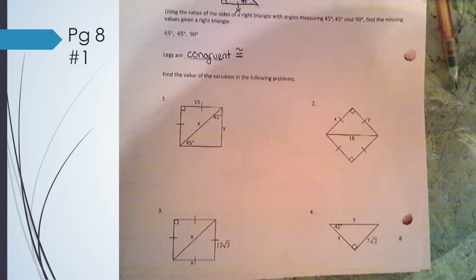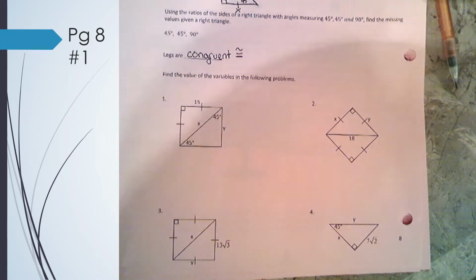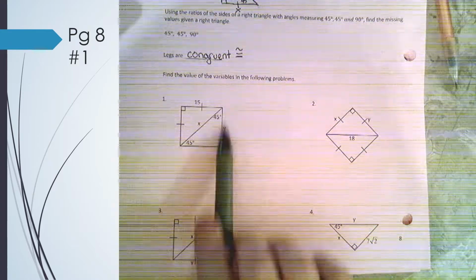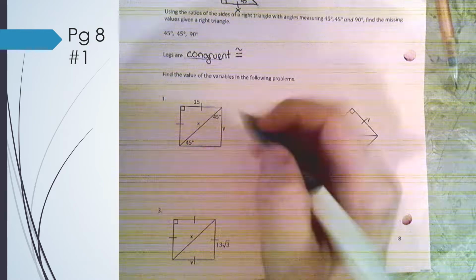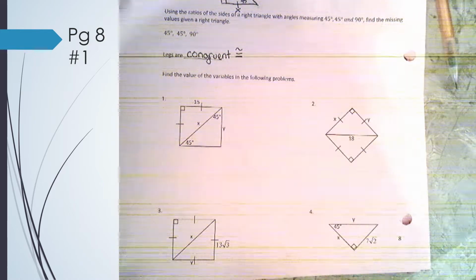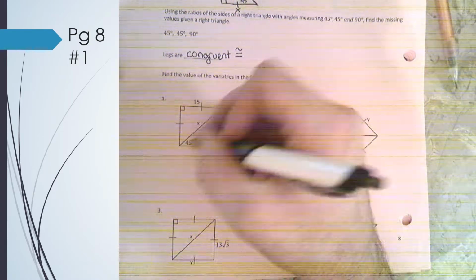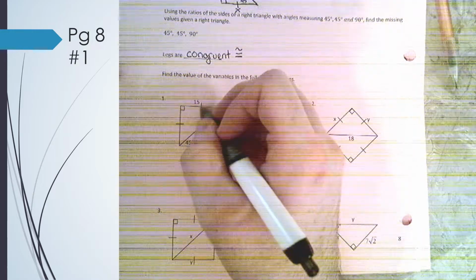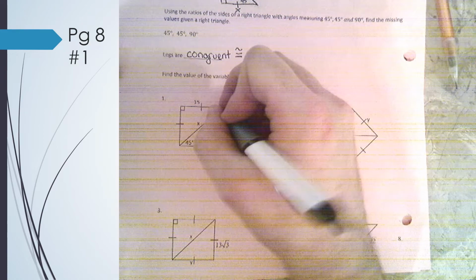Okay, so for the first example, they want us to find the variables. There are two variables that we have to find. What they gave us is a square, and when you have a square, every single angle is 90 degrees. The reason I knew this was a square is because this side's 45 degrees, this side's 45 degrees, so that makes this one 90. And these markings here saying that they're congruent also tell me that this is a 45-degree angle.